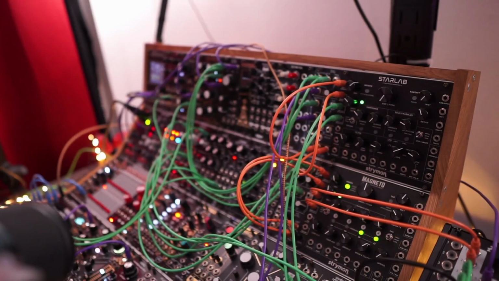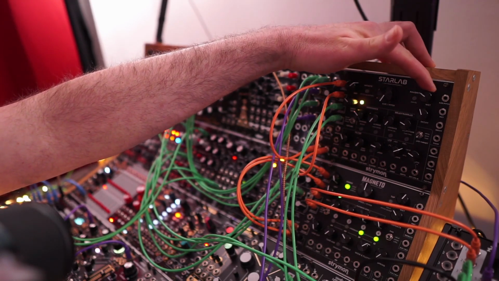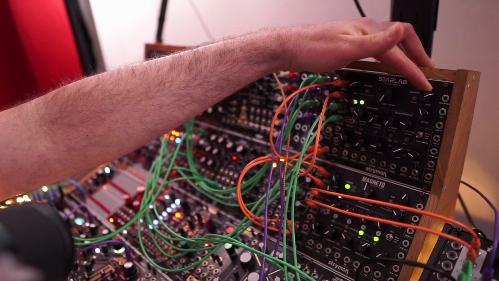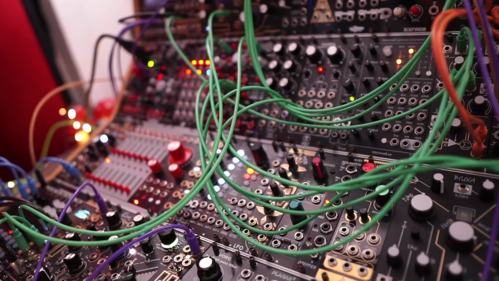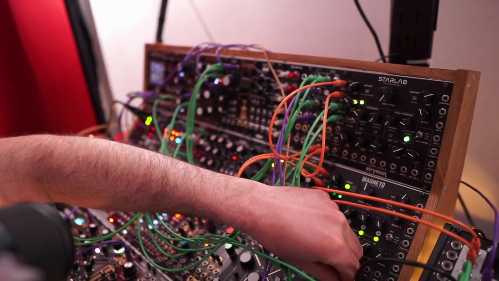This one is going through Starlab again as a sort of a delay. And I have here also Morphagene. I don't think you can see it, but it's here with the bass.